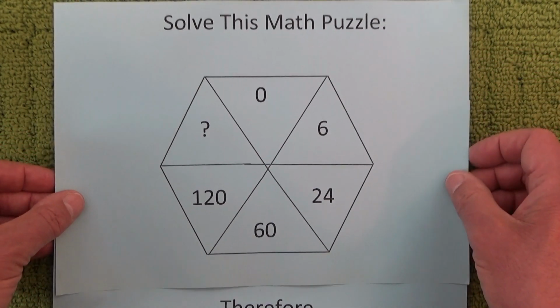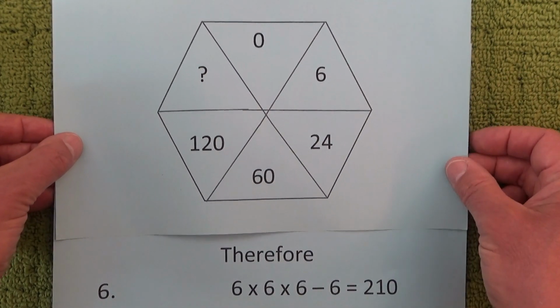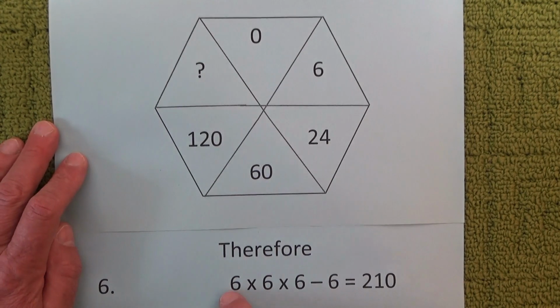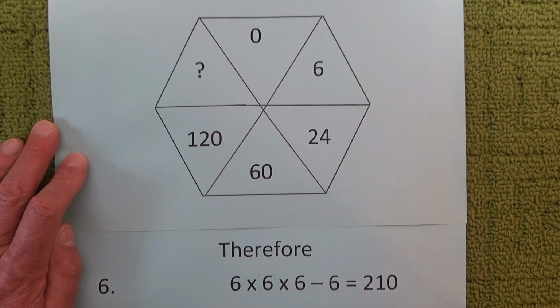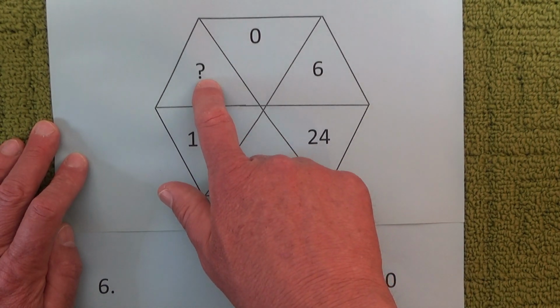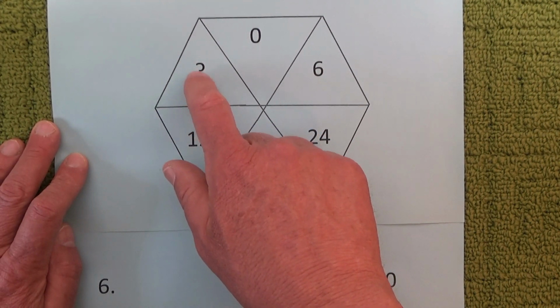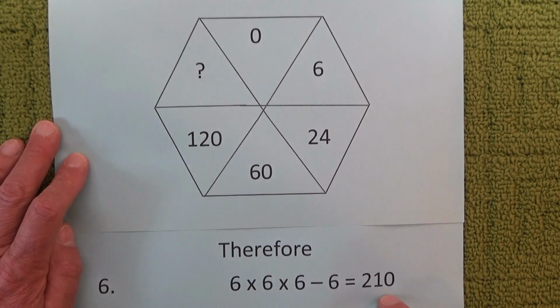And then we just apply that same principle to this missing number, which is the 6th number in the series. We multiply 6 times 6 times 6, which is 216, minus 6 equals 210. Therefore, the missing number, represented by that question mark, is 210.